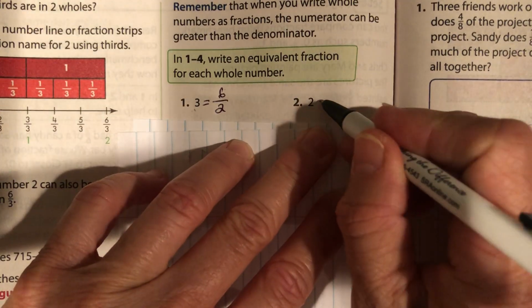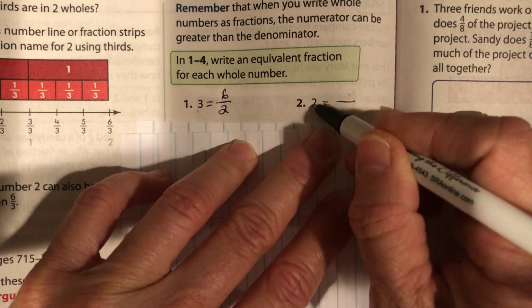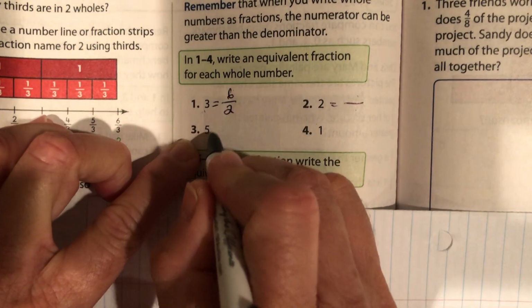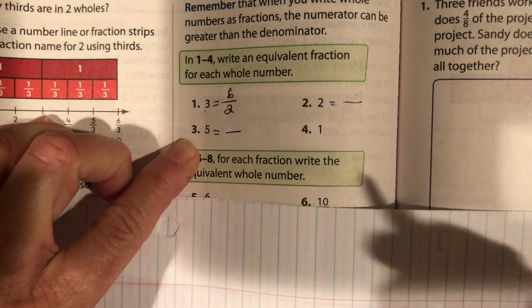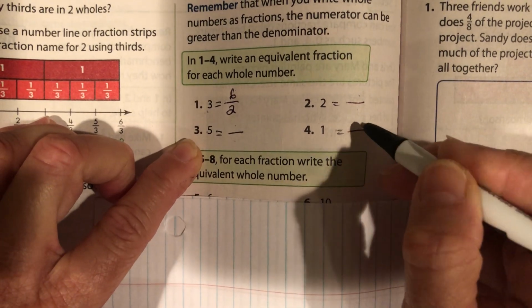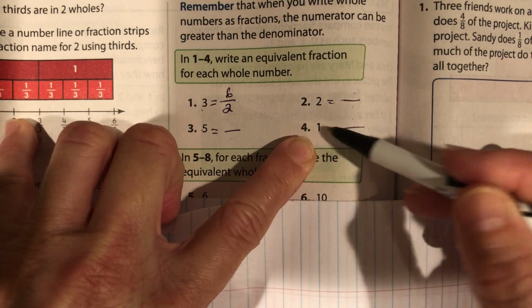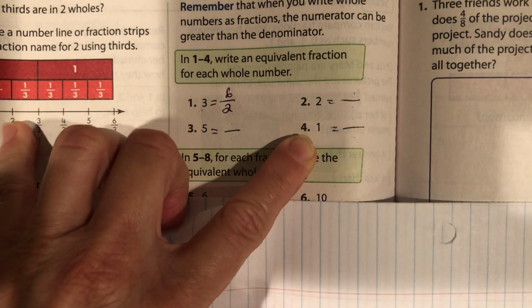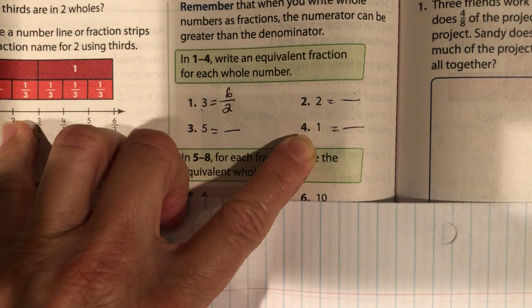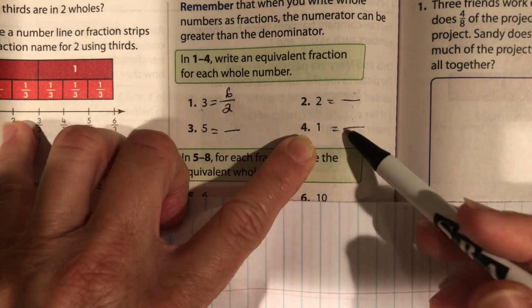You want to write a division problem that equals 2. Write a division problem that equals 5. Write a division problem that equals 1. Remember, anything divided by itself is 1. So whole number 1 is going to be 2/2, 3/3, 4/4, 5/5, 6/6, anything like that.